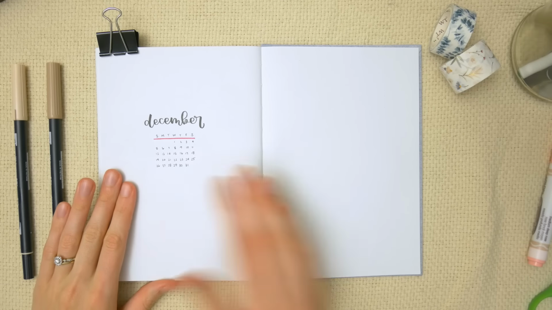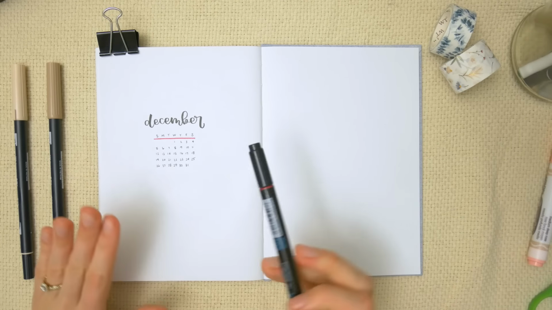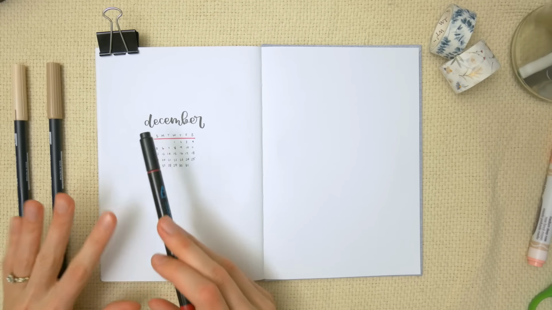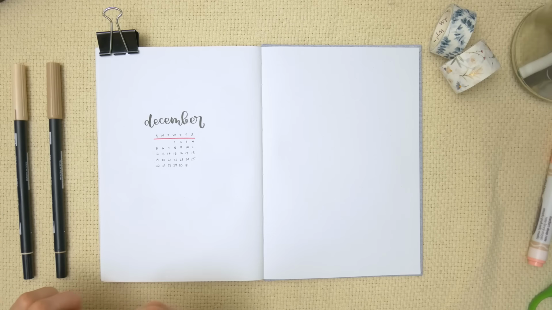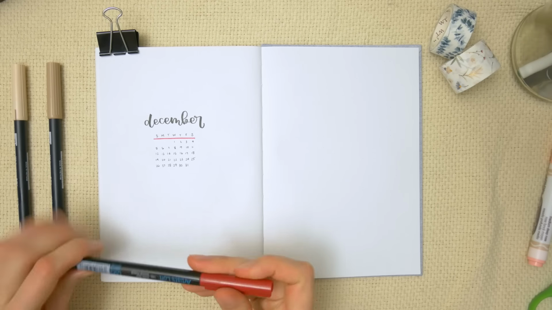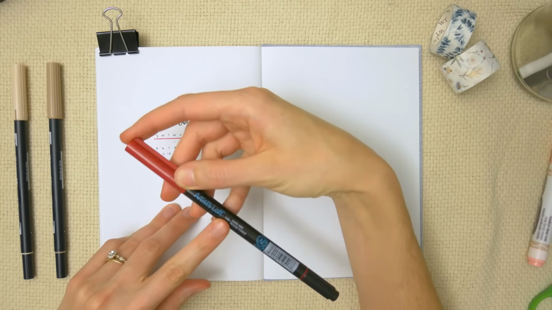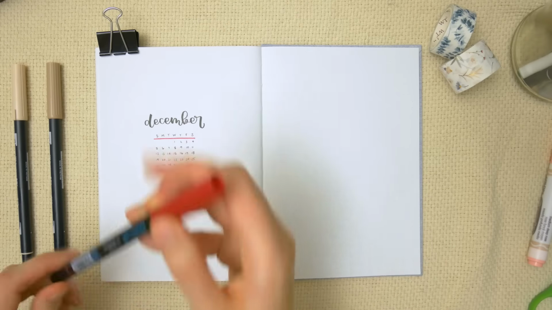So for this theme, I'm going to be doing a little gnome theme. As you guys may know, I love going in with marker first. Lots of people like to go in with pen first or pencil, so if that's your preference, go ahead and do that. But I'm going to go in with marker first, so I'm going to use this reddish color. This is from Artist Loft, number 100, dark red. These are at Michael's.